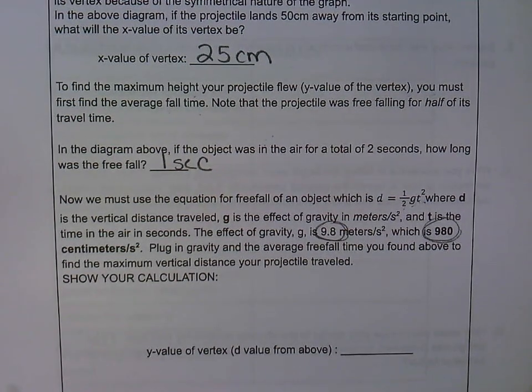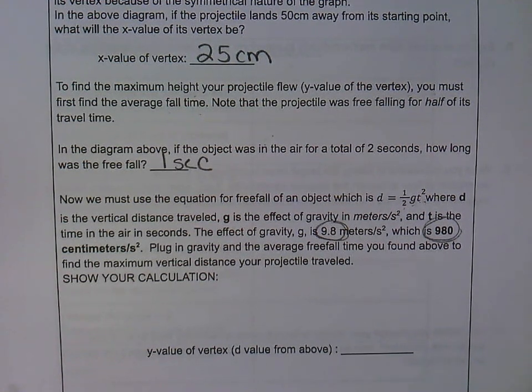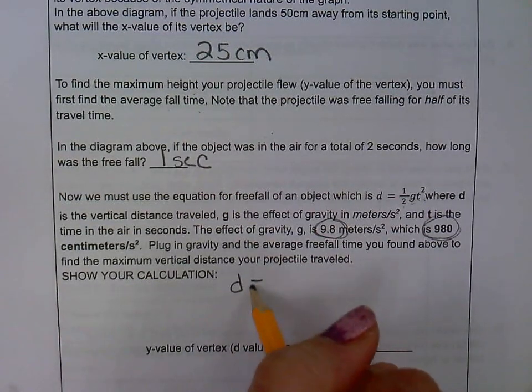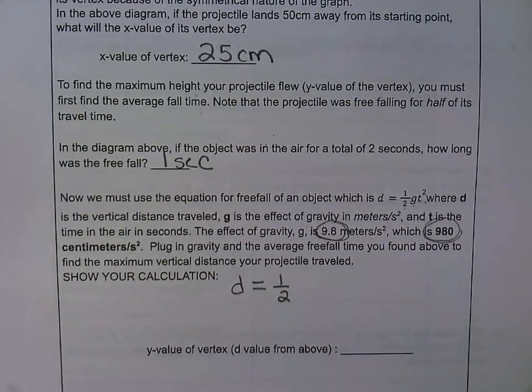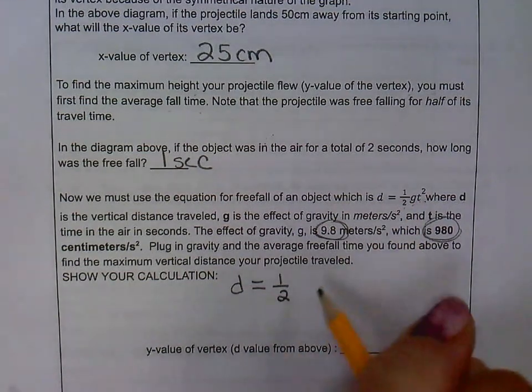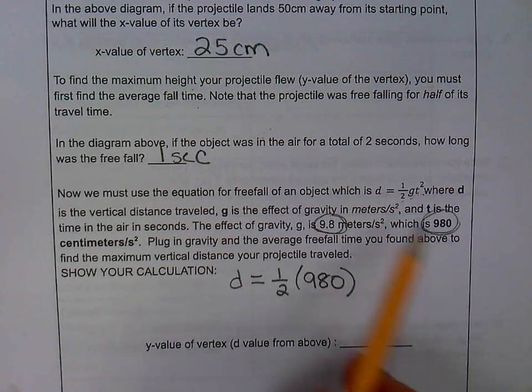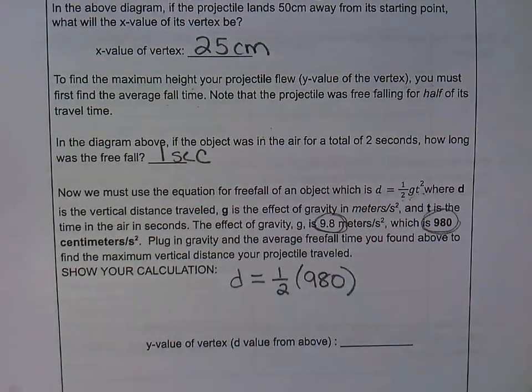Which one should I use in my problem? What units am I using in my problem? Meters or centimeters? If my problem's in centimeters, I want to use the centimeter number. If my problem's in meters, I'm going to use the meter number. So I'm going to write distance is equal to 1/2. That's just coming from the equation. The force of gravity is 980, right? Because they're telling me I'm using g, and I'm either going to use 9.8 or 980.